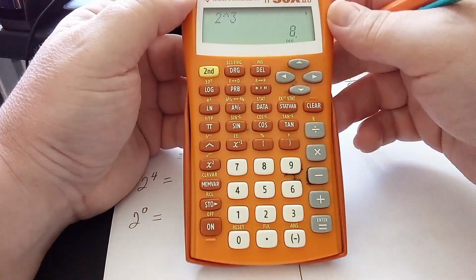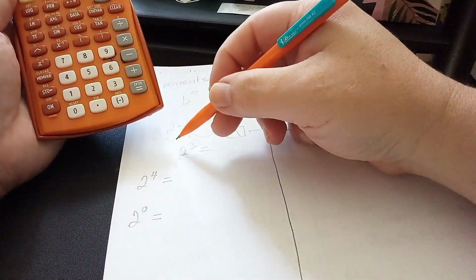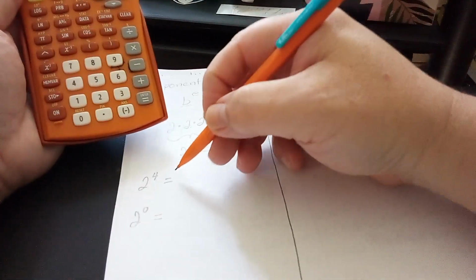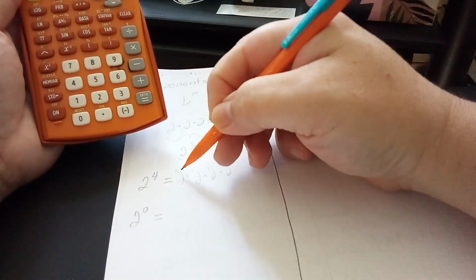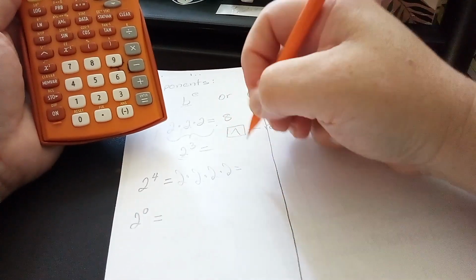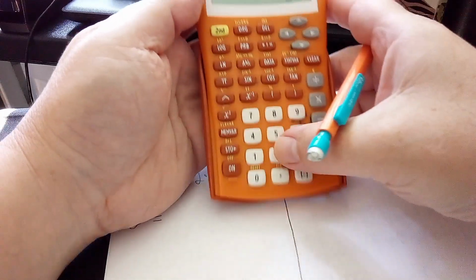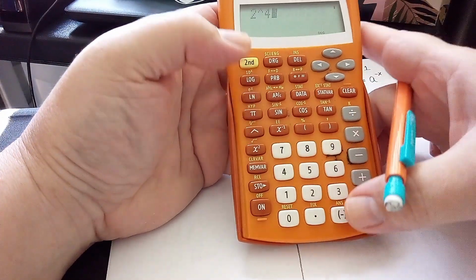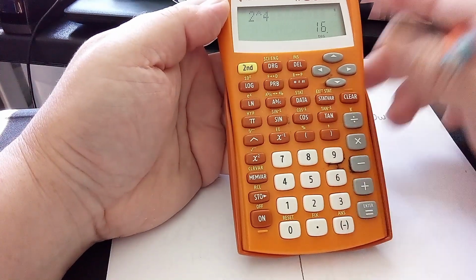Let's do one exercise here. Let's express this as multiplication, then use the calculator with the hat to solve it. For example, 2 to the power of 4 means that the base is going to be multiplied by itself 4 times: 2 times 2 times 2 times 2, and that will be equal to 16. I did that without having to use a calculator. Hopefully I'm right. Let's verify that. We take 2 to the power of 4, and it is equal to 16.